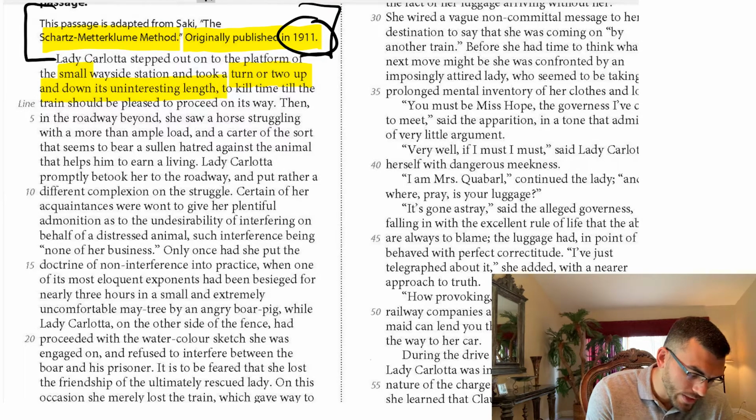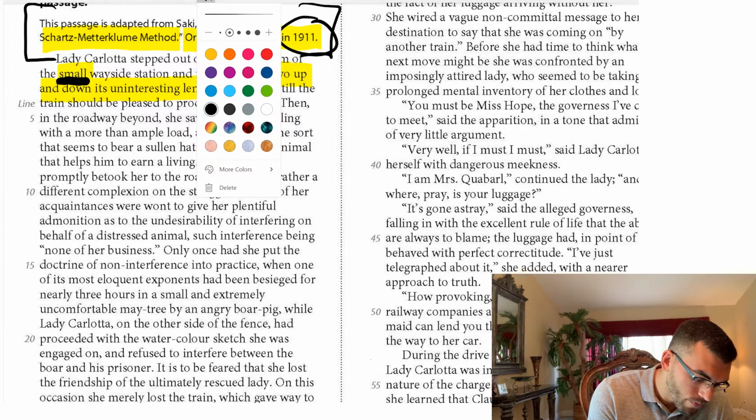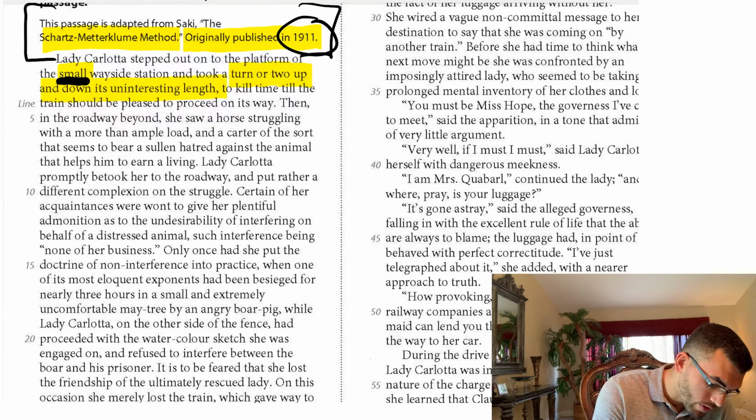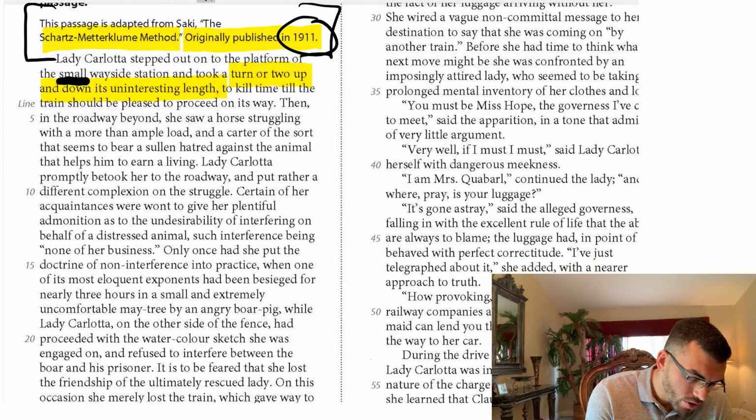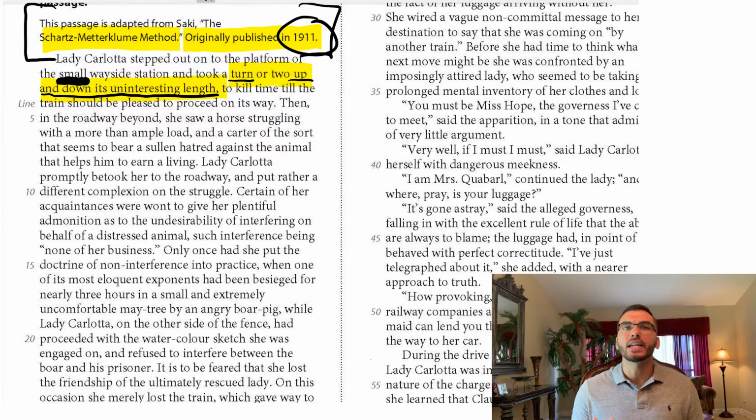So there's some key parts here, guys. We know the wayside station is small, and she took a turn or two up and down its uninteresting length. So if something has an uninteresting length, it's probably small. So there's that word small again. So she stepped out on the platform of the small wayside station and took a turn or two up and down its uninteresting length, its small length.